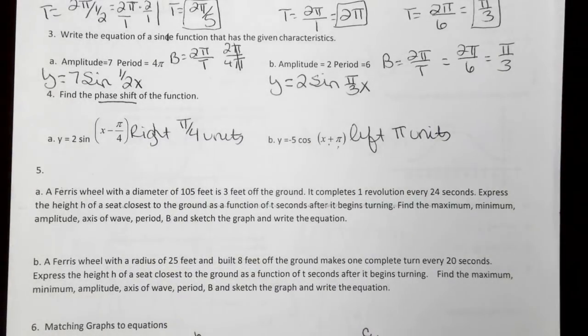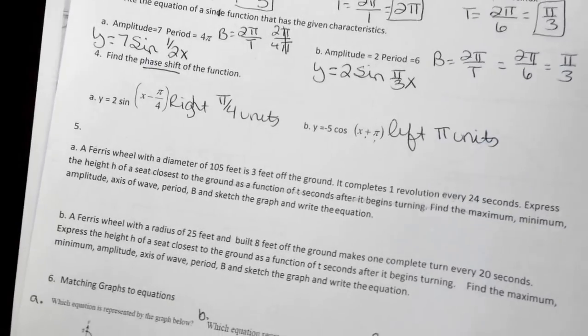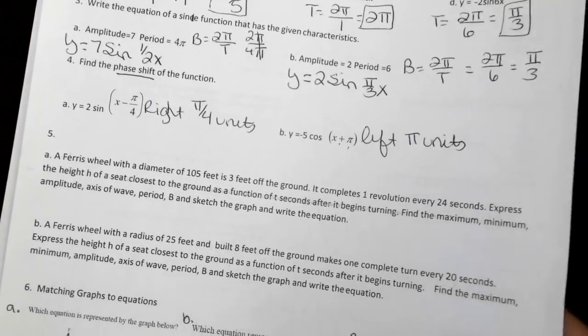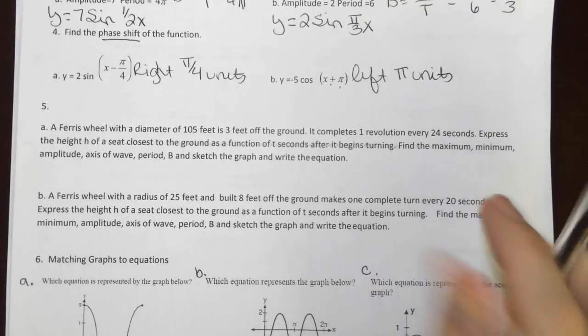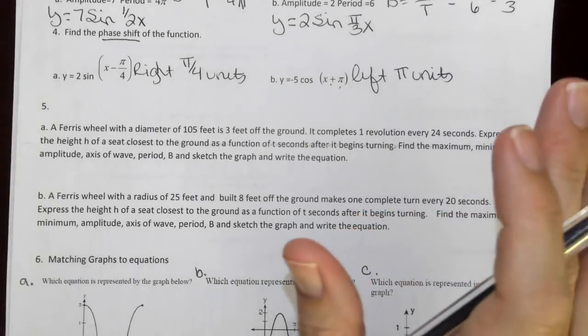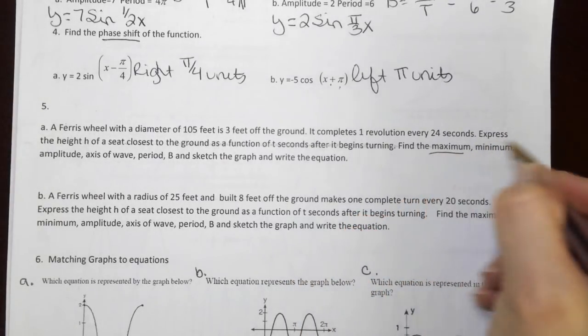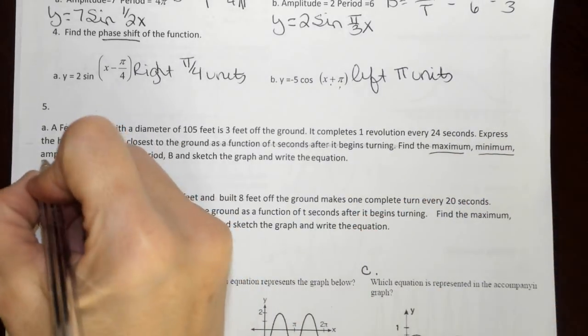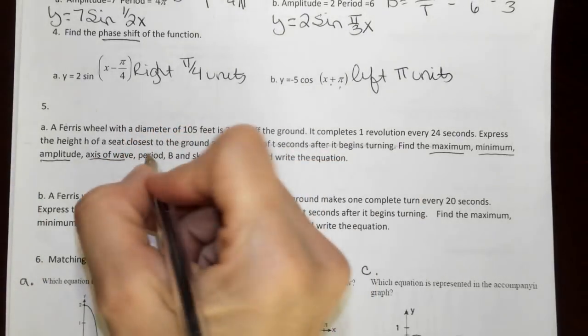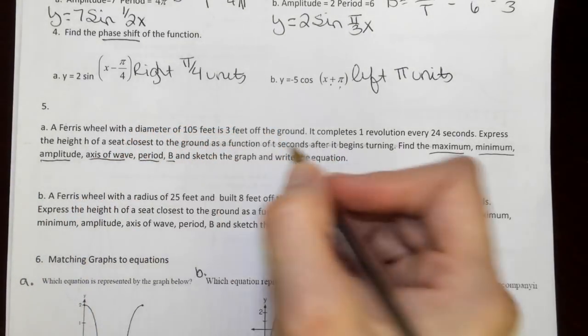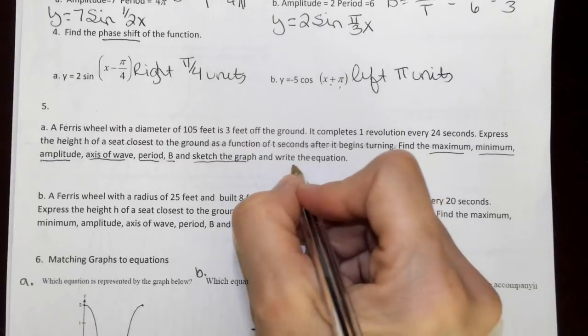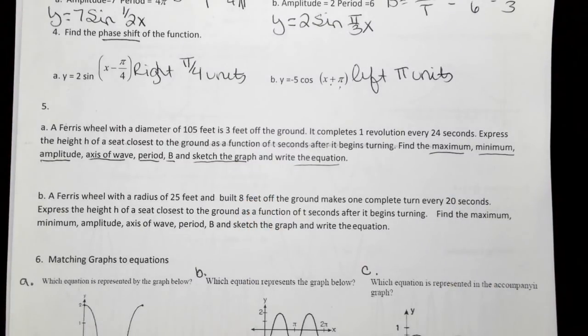Okay, the next 2 problems we're going to focus on are the Ferris wheel problems. For these particular problems on the test, they're going to ask you for everything that I asked you on the assessment, nothing different. They're going to ask you for your maximum, your minimum, your amplitude, your axis of wave, the period, the frequency. They're going to ask you for the graph, and they're going to ask you to write an equation.